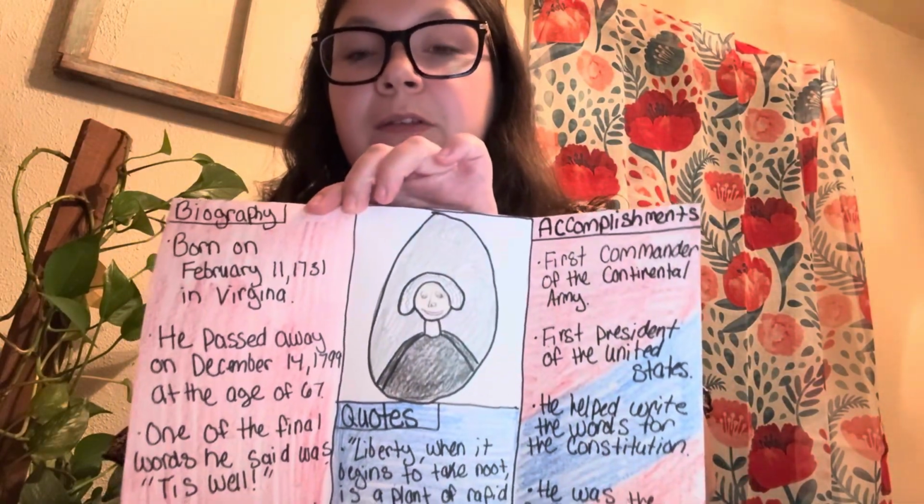And then what they will do on their own is they will create a brochure of the founding father they get to choose. So I chose George Washington. This is my example. They'll have to have their biography of George Washington. They will have to have a quote. They will have to have pictures. They will have a portrait. I am obviously not an artist, but that's my George Washington. They will have to have key accomplishments.